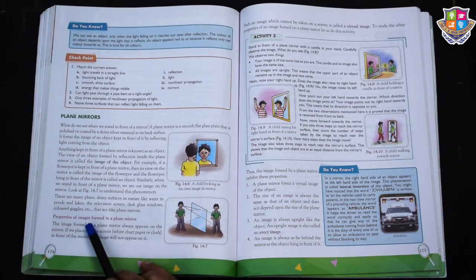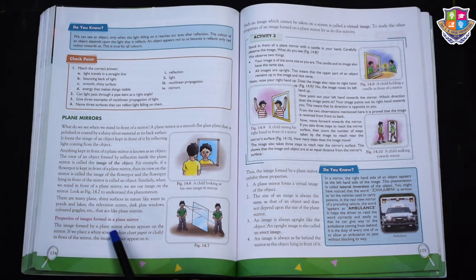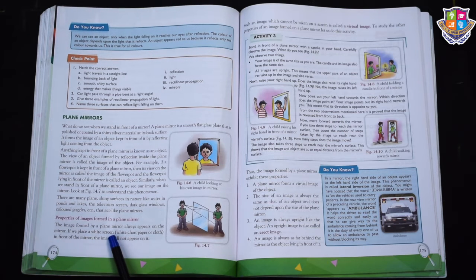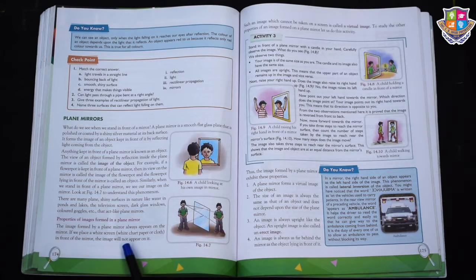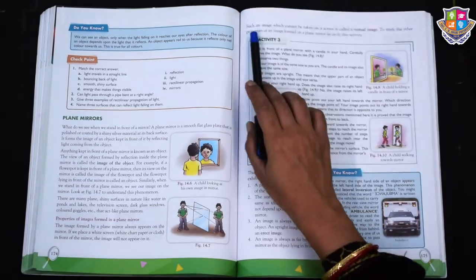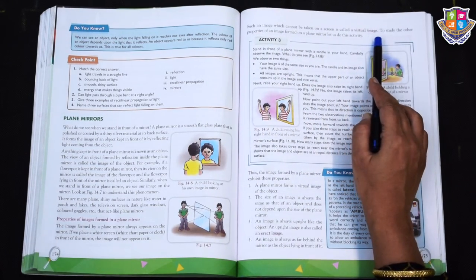Now, properties of images formed by a plane mirror. What is the property, children? You have also read it in the 6th standard. The image formed in the plane mirror always appear on the mirror. If we place a white screen, white chart paper or cloth in the front of the mirror, the image will not appear on it. We cannot see ourselves. Such an image which cannot be taken on the screen is called as virtual image.